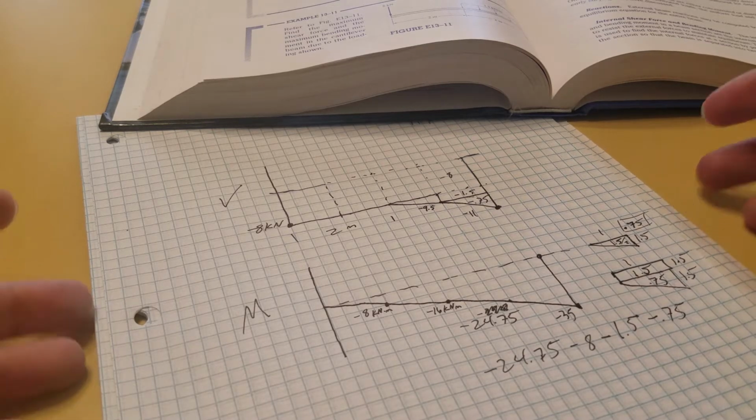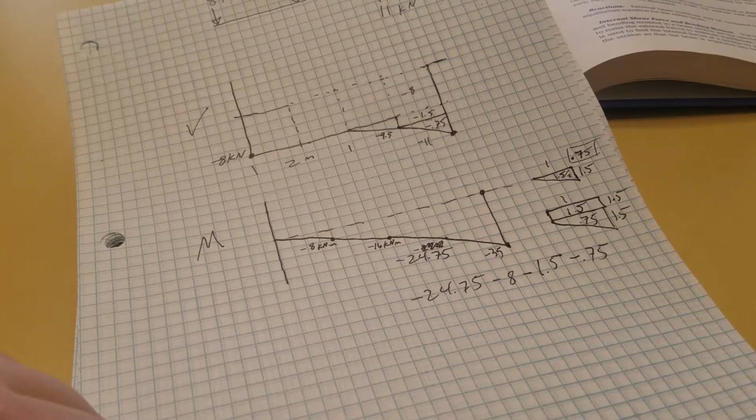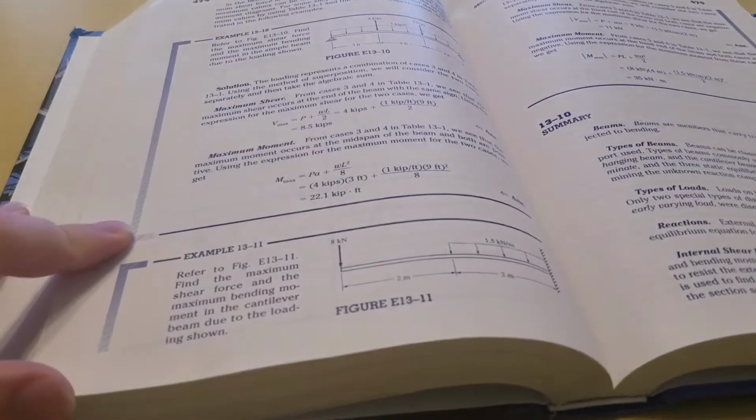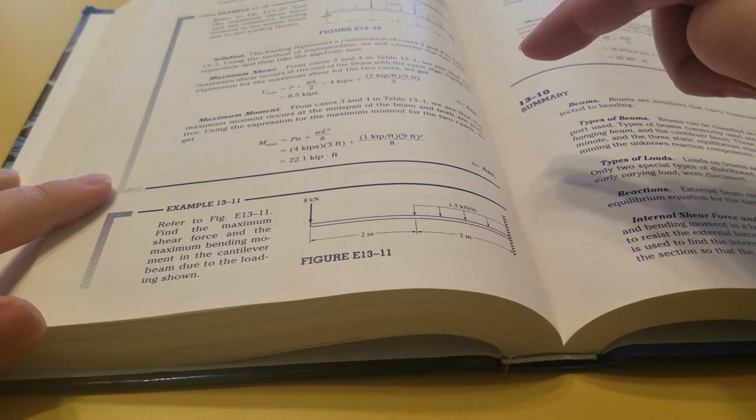Cool. Which makes me wonder if my reaction was actually positive. Let me look at that again. So this is a positive reaction, and the wall should be negative. Okay.